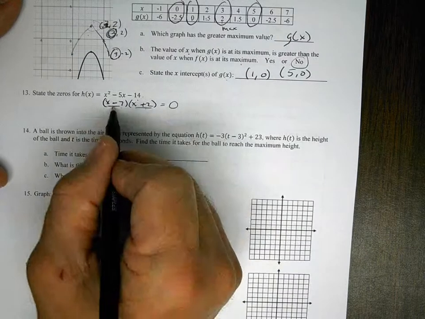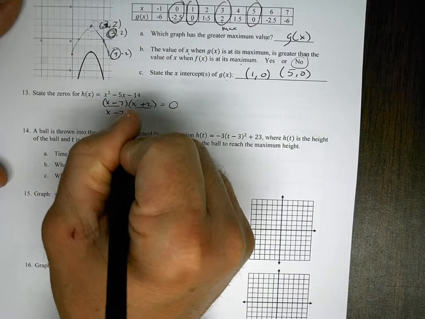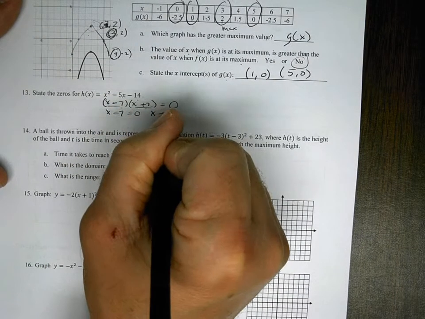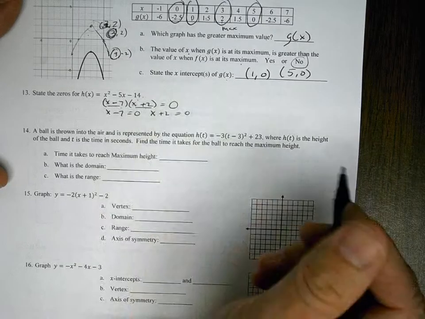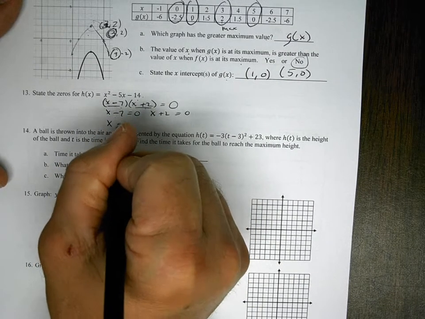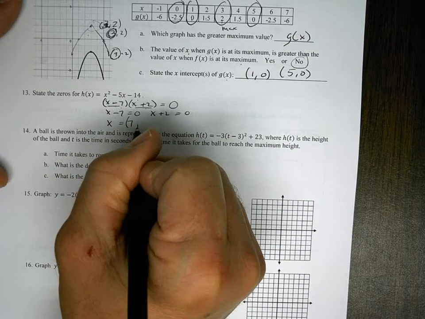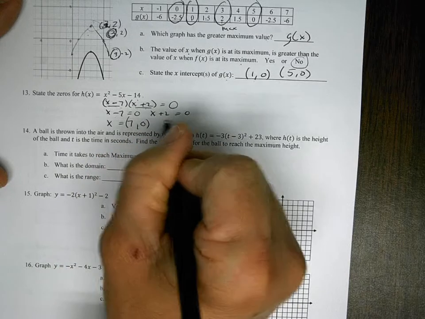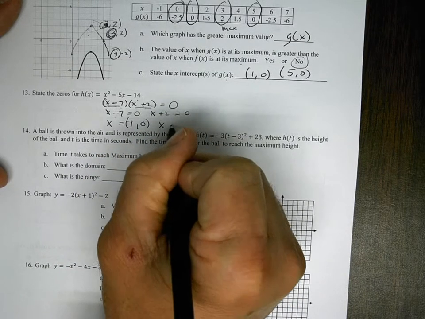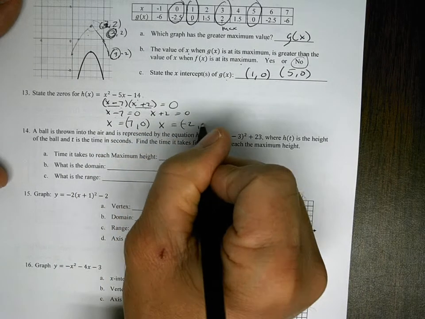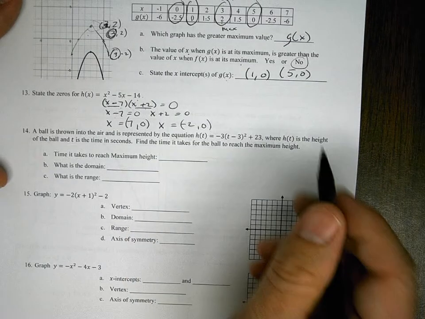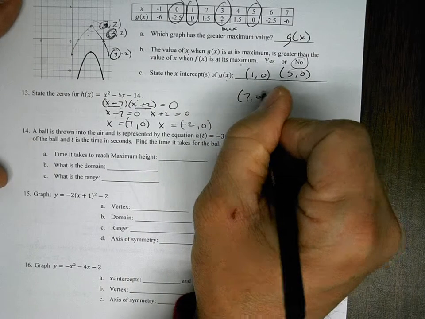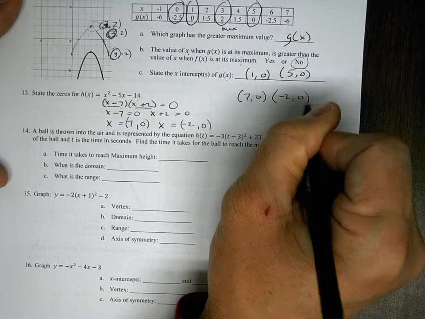Well, how do we make this 0? We set them equal to 0, and we solve for x. So we add 7 to both sides, we get x equals 7, which means one x-intercept is 7, 0. We subtract 2 from both sides and we get x equals negative 2, which means our other x-intercept is negative 2, 0. So it's 7, 0 and negative 2, 0.